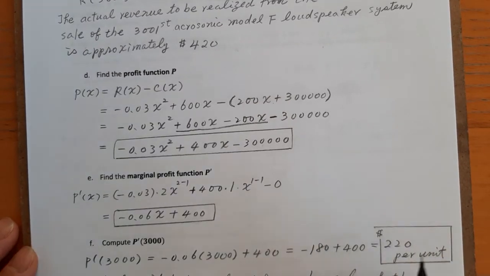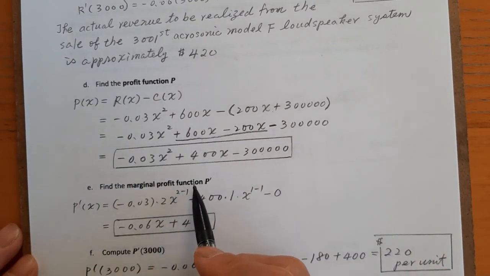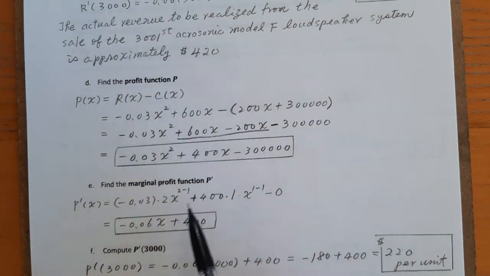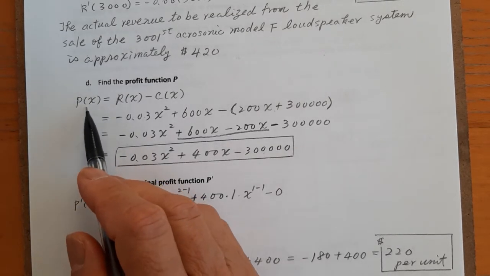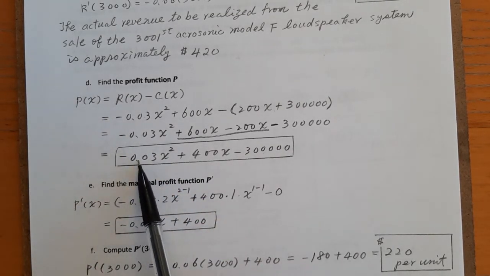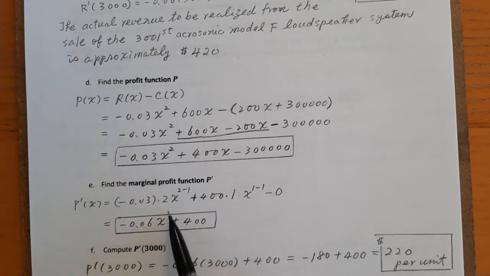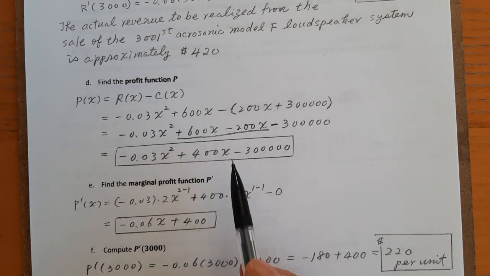Add, find out marginal profit function, which is f prime. The first derivative of the profit function is the marginal profit function. So you do f prime of x. So it's negative 0.3 times 2, which is negative 0.06 x. 2 minus 1 is x to the power 1, plus 400x taken to 400. The constant term is taken to 0. So you get this, the marginal profit function P prime of x.